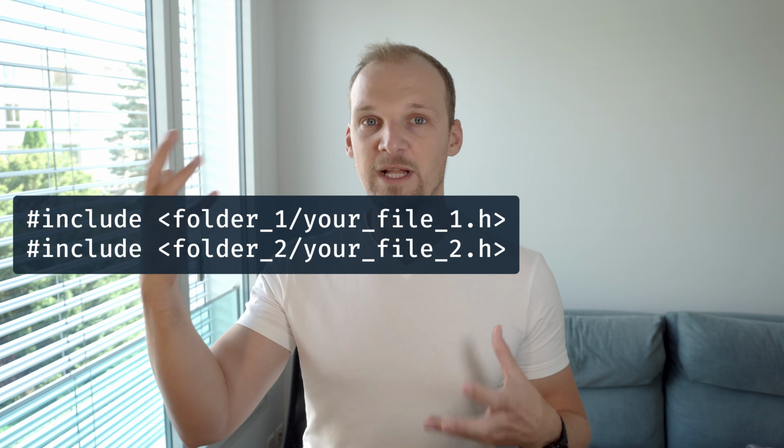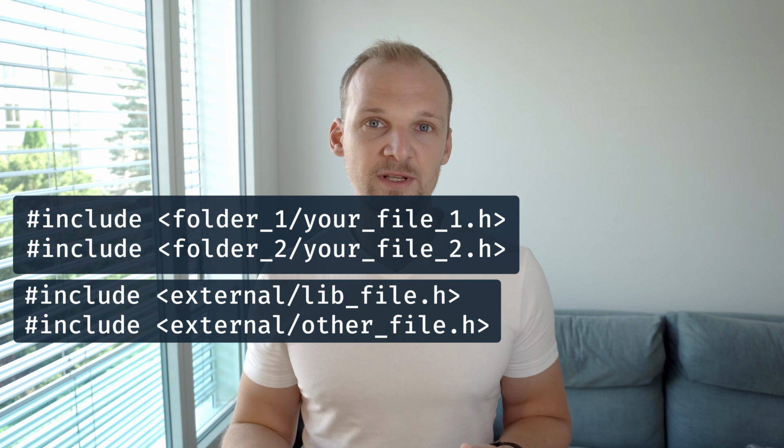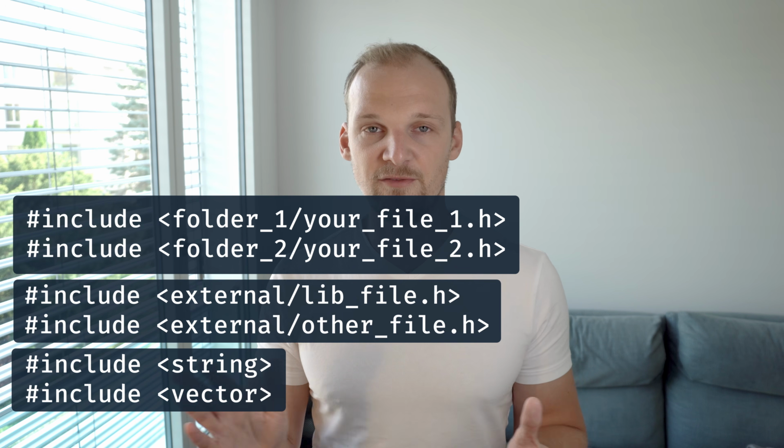And maybe a small hint here, when you have multiple headers, you start with your headers, like the ones that come from your project, then you go to the ones that come from external libraries, and then you go to the ones which are standard, like vector, string, and stuff like that.